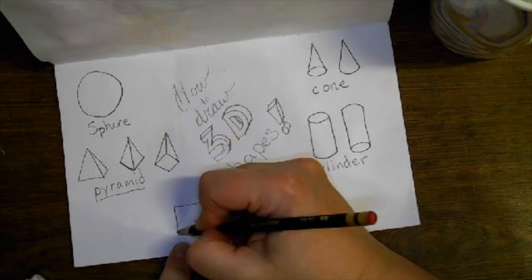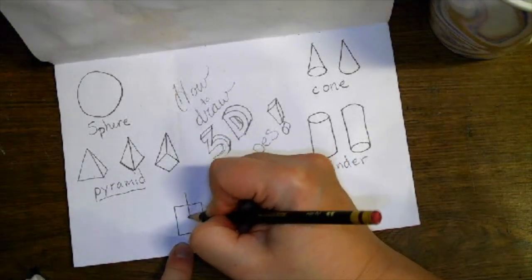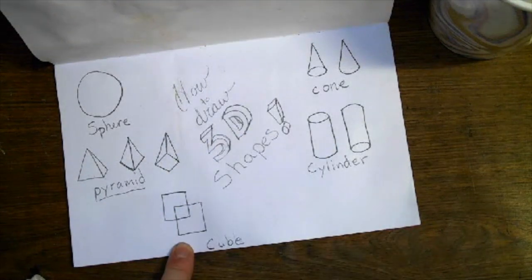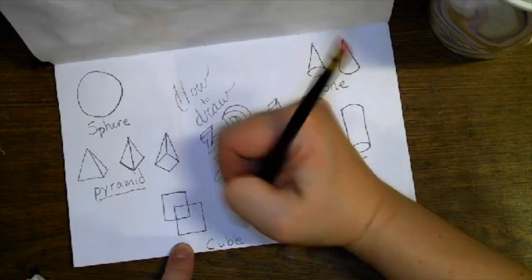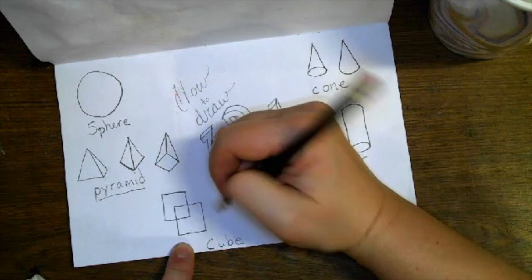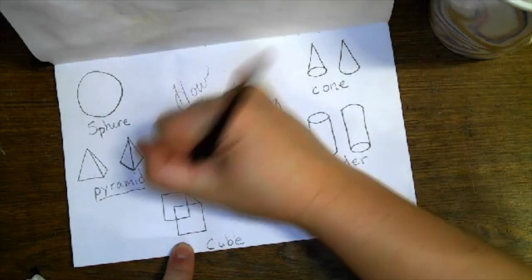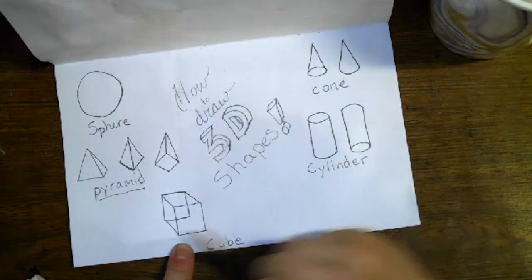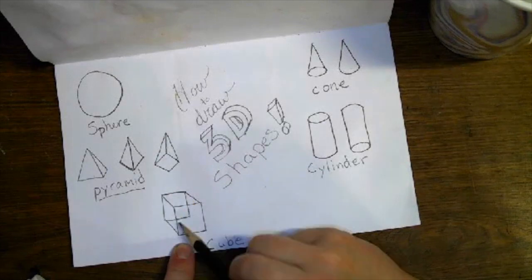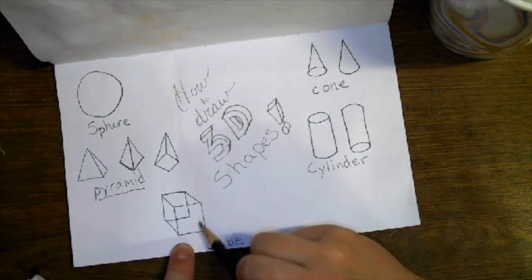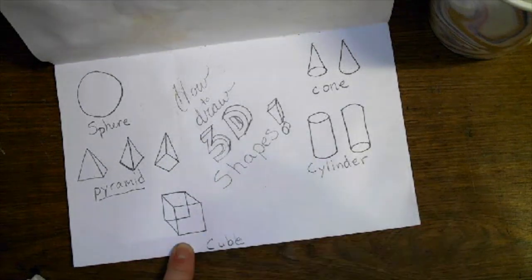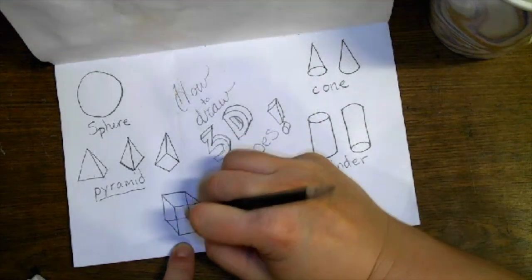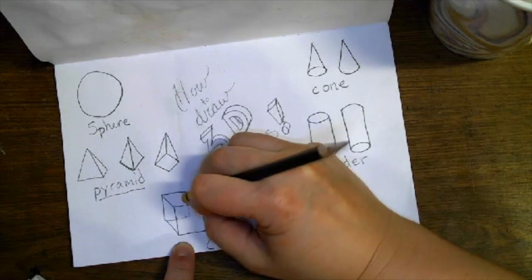I start with a square. Now I'm going to pick one corner and I'm going to draw another identical square surrounding that corner. Then I need to figure out which of these is going to be in the front. And if I want my first square to be in the front, I'm going to connect the three sides to the back square, the matching corners on the back square. Now, why do I not connect this one? Because if this were a cardboard box, I would not see those lines, and I can erase them.